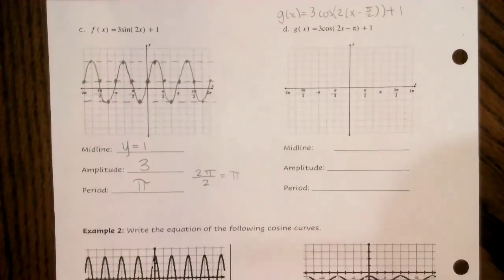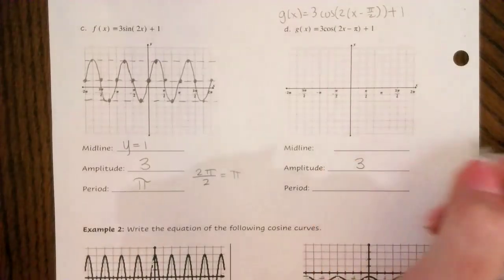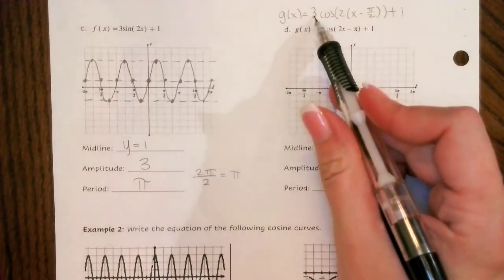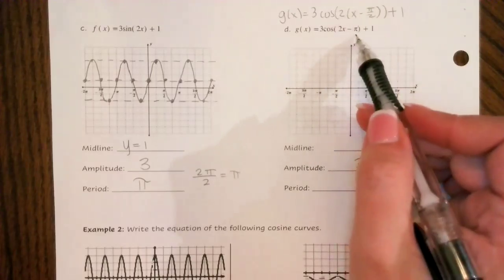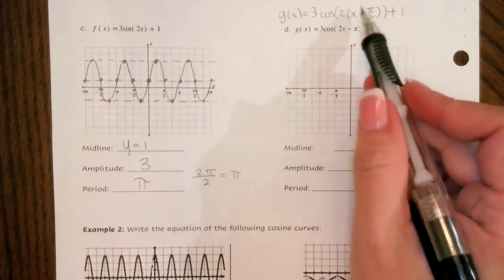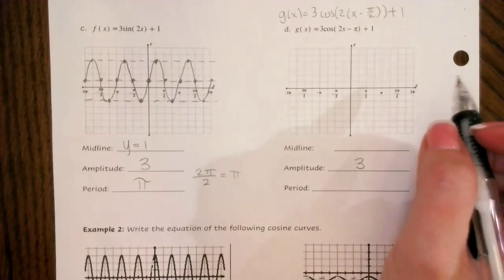So there is my factored out equation. That does not change the amplitude. It's 3. That's the number in the front. It does change the phase shift. If you don't do the factoring, you're going to say it went to the right pi, but it actually went to the right pi over 2. You must factor that out before you do the transformations.